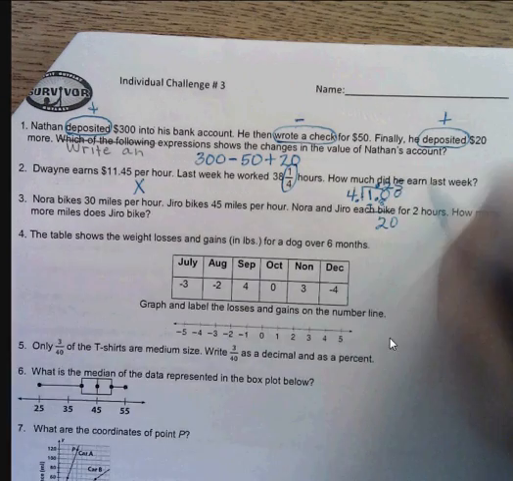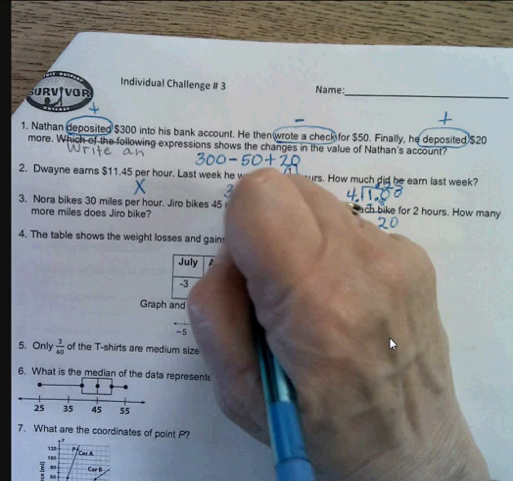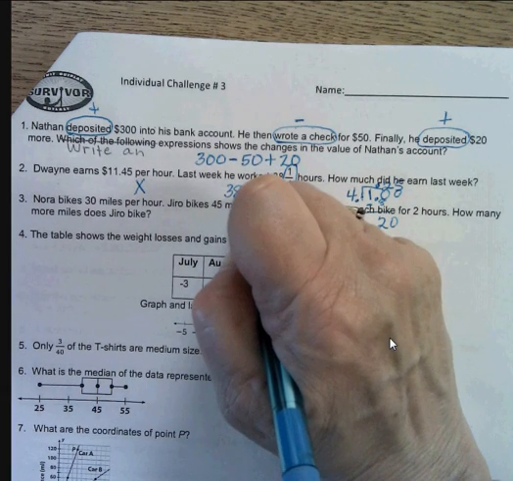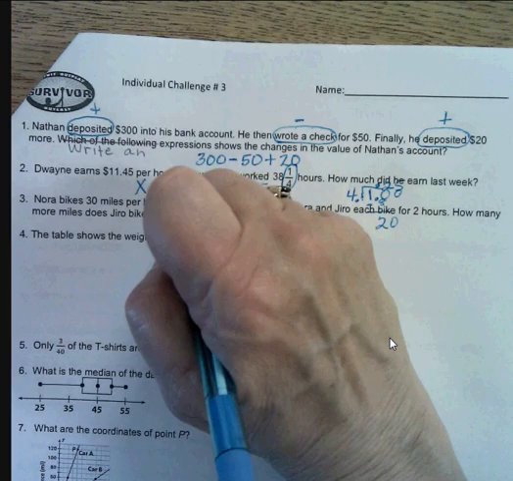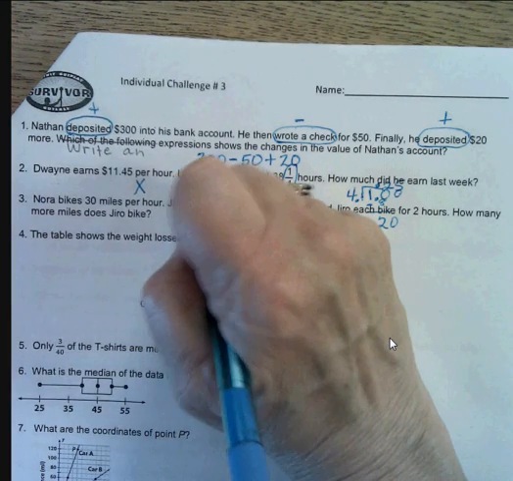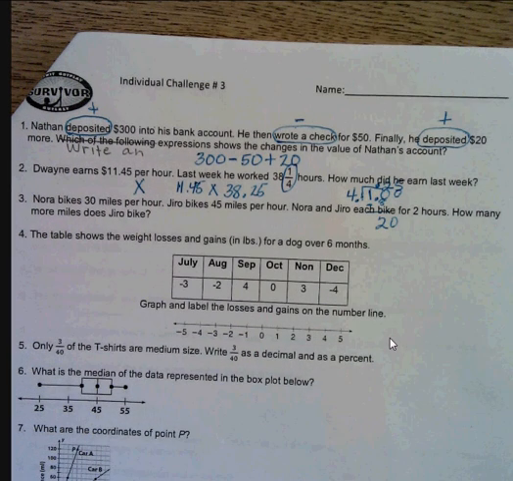5 times. So now we can convert 38 1/4 into 38.25 times your 11.45. Okay? And that should give you the total that he's going to earn. So work out the math.